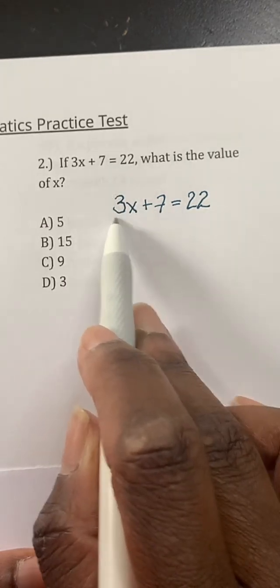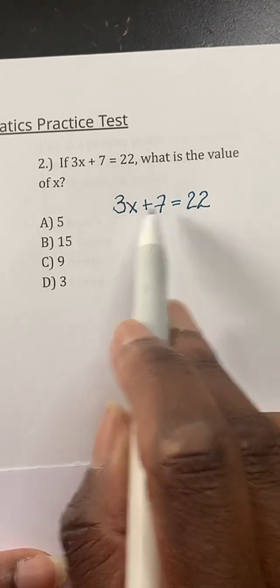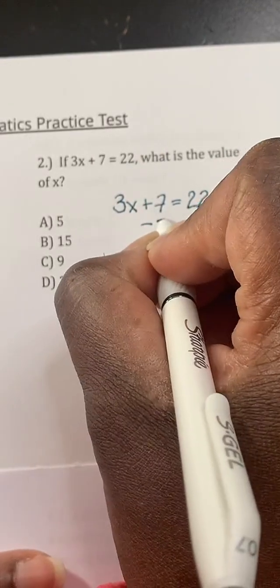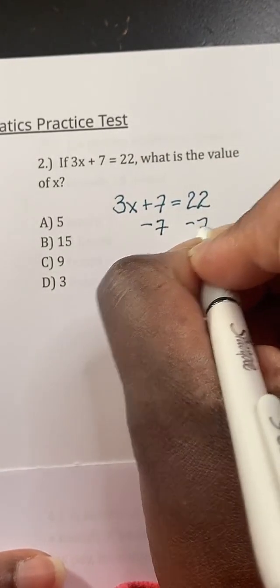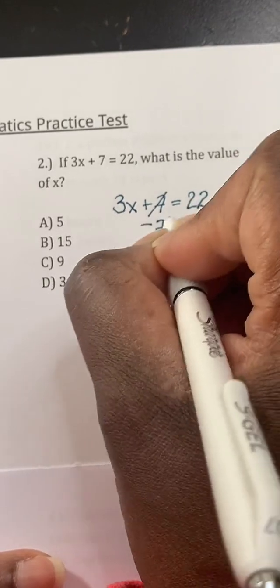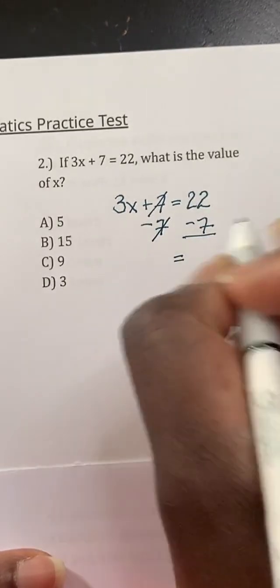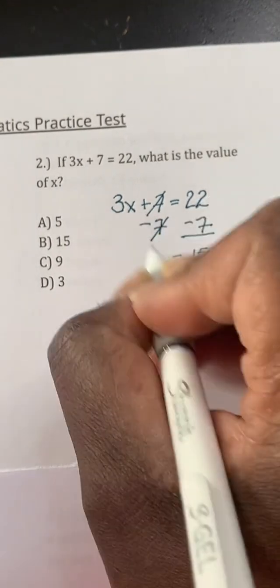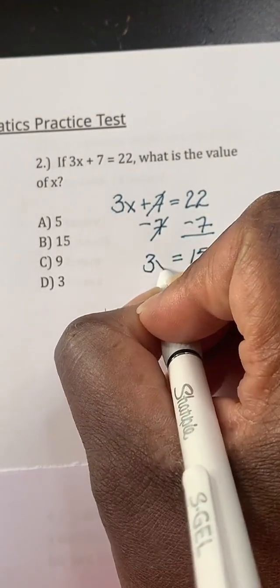We need to isolate this 3x for right now. So we're going to do the inverse of plus 7, which is minus 7. So 22 minus 7 gives us our lovely 15. And then we bring down our 3x.